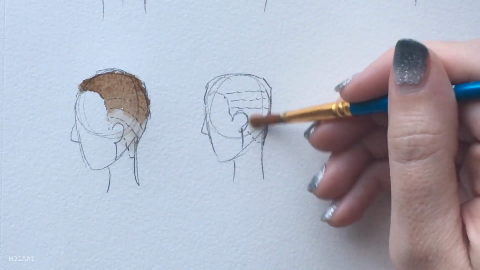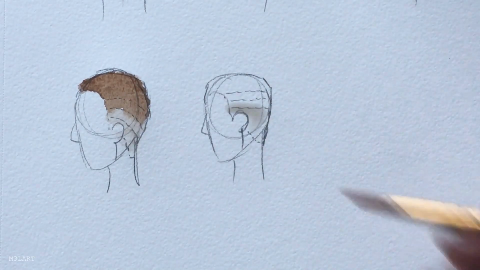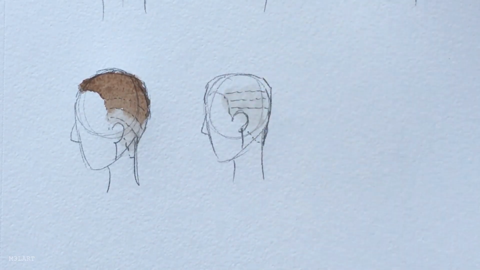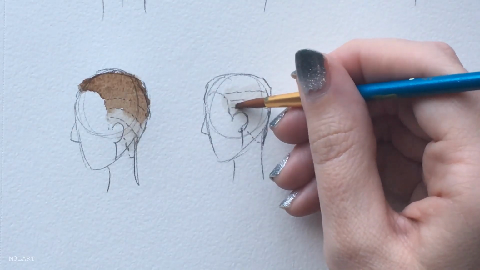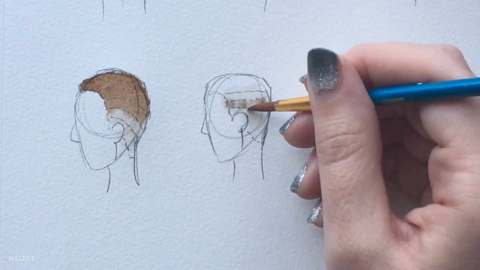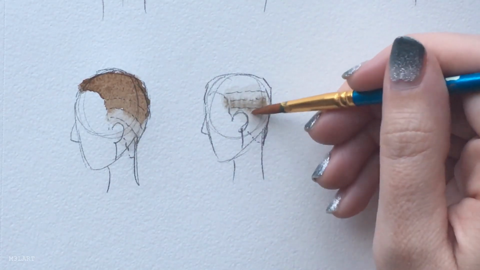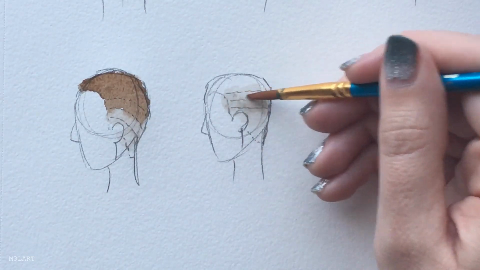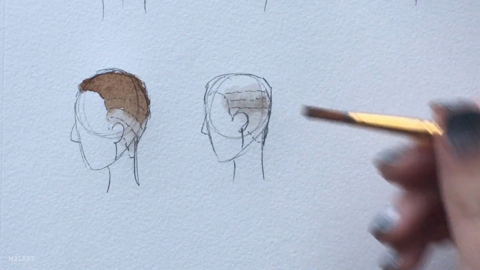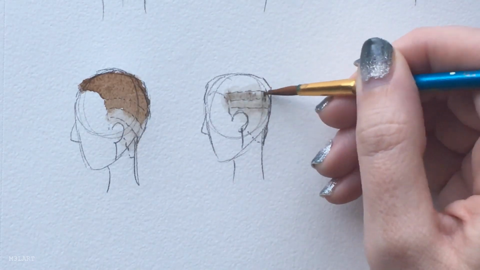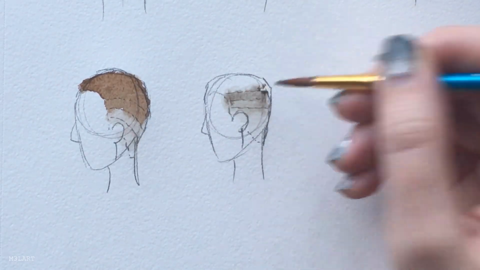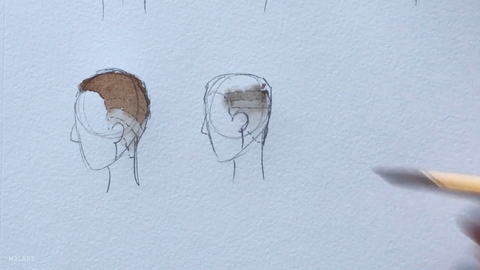On this second head, I'm going to do a wet on wet technique where I apply the water first and a light amount of the paint, and then slowly add in more pigment, allowing the pigment to fade naturally into the part of the head that's already wet. So this is another way that you can achieve that gradient effect.